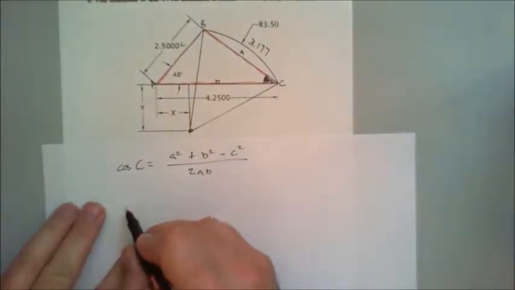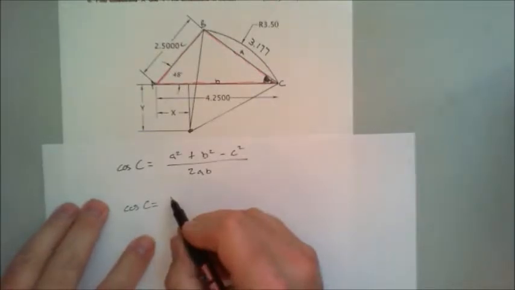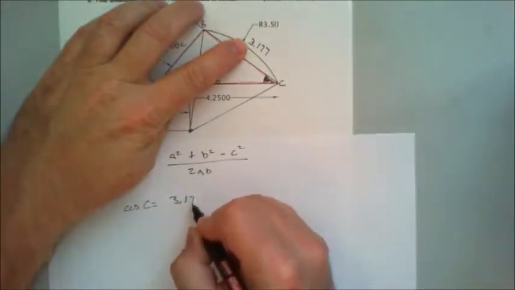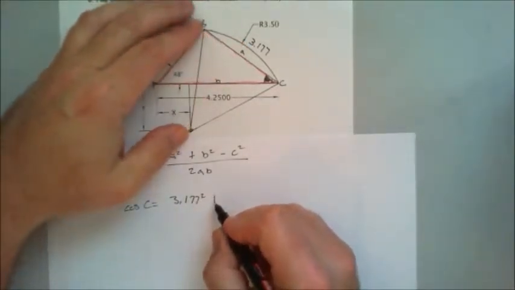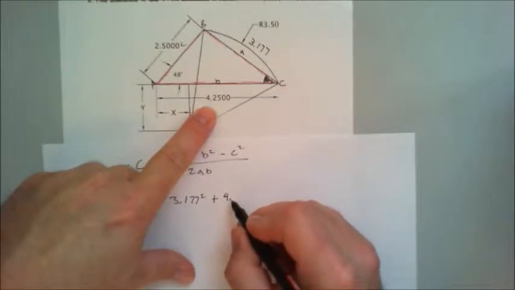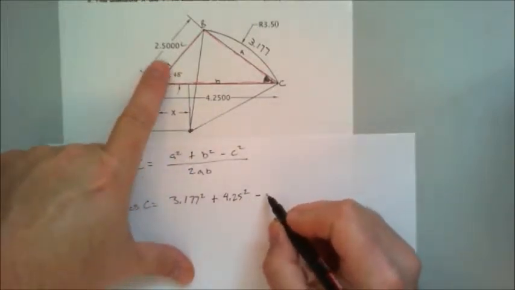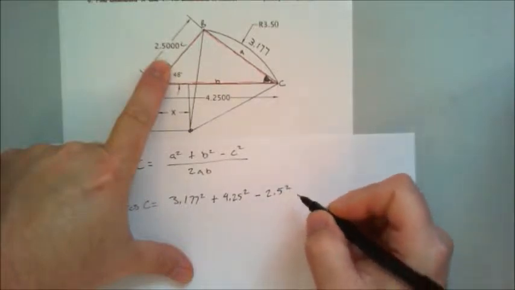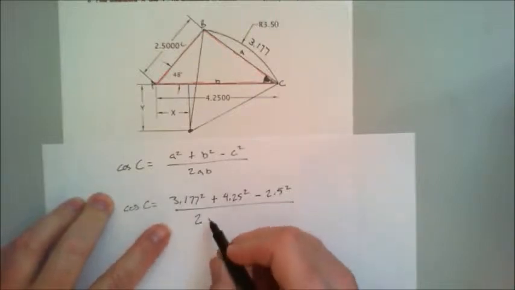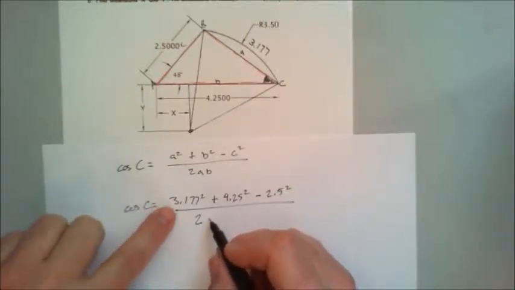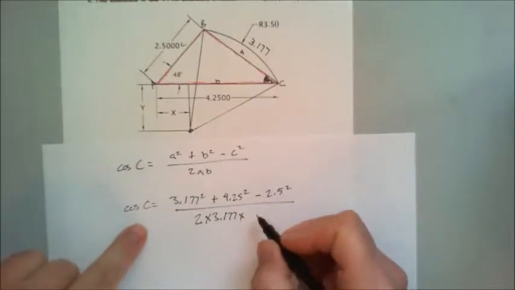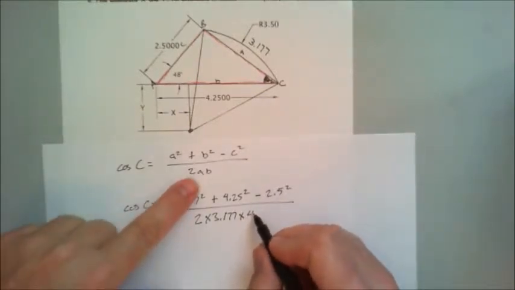Well, let's fill it in. A, which is going to be 3.177 squared plus B, which is going to be 4.25 squared minus C, 2.5 squared over 2A, which is 3.177 times B, which is 4.25.